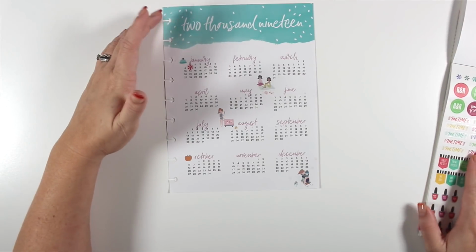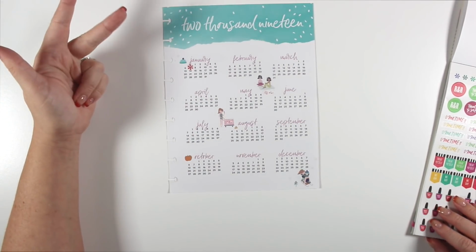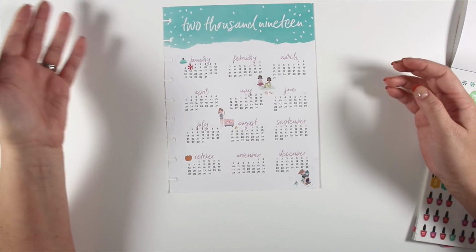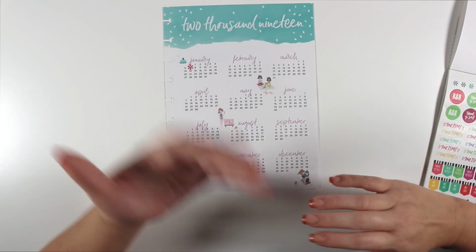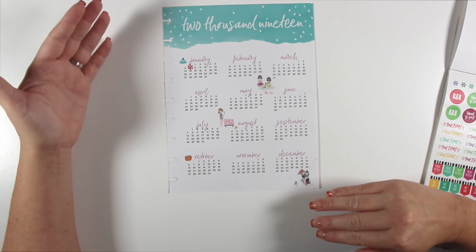A few other things that I would recommend using it for: period tracker, ovulation tracker, school overview for your children, a work overview. A lot of people have predetermined days that they're off work for whatever reason. Maybe you work at a factory and they close down for Christmas. Maybe you work at a school and they're closed down for holidays.